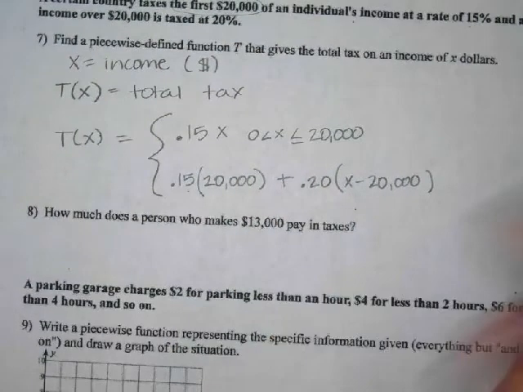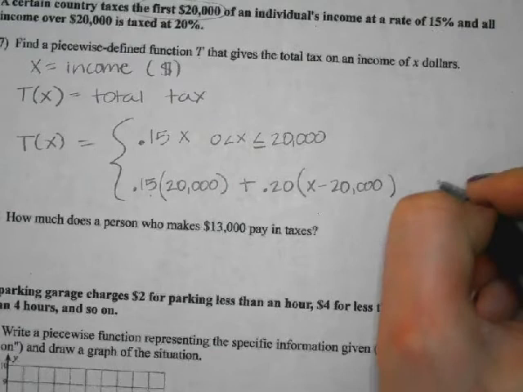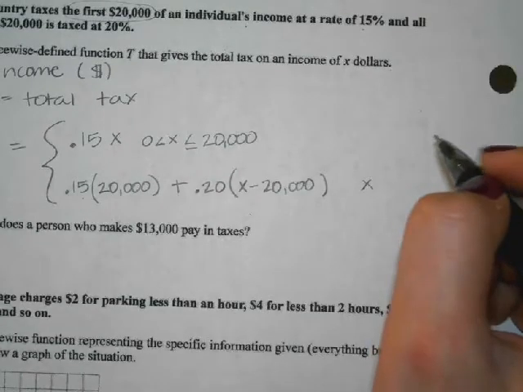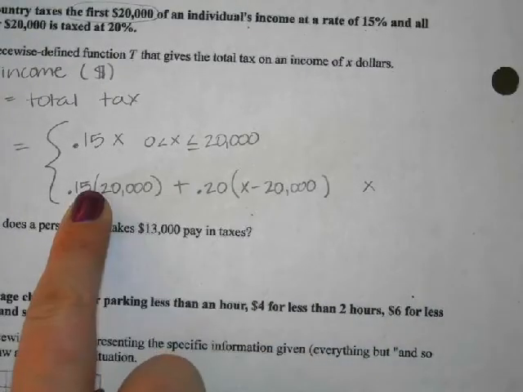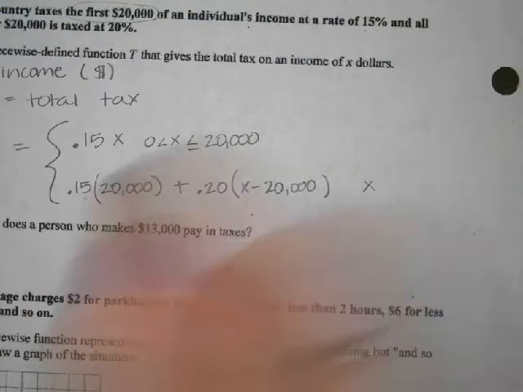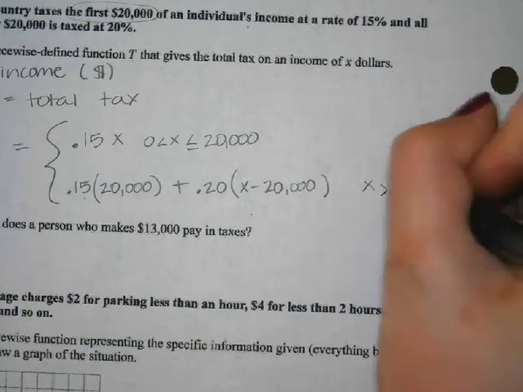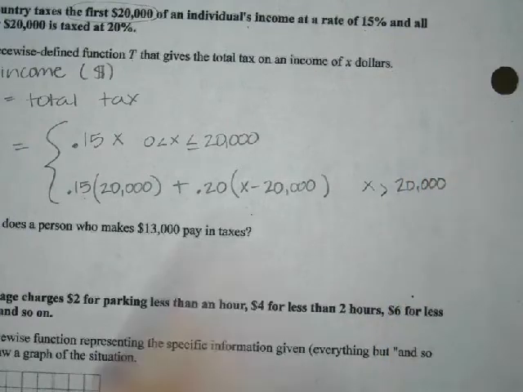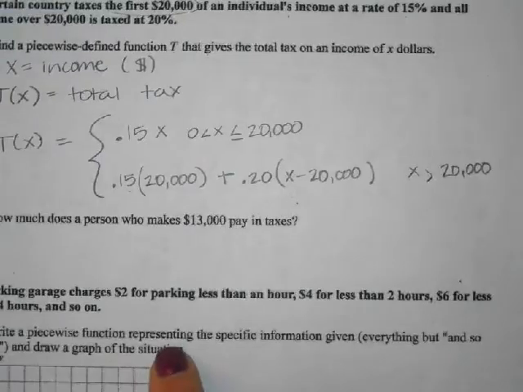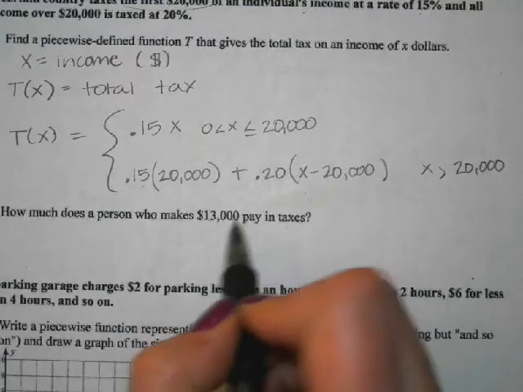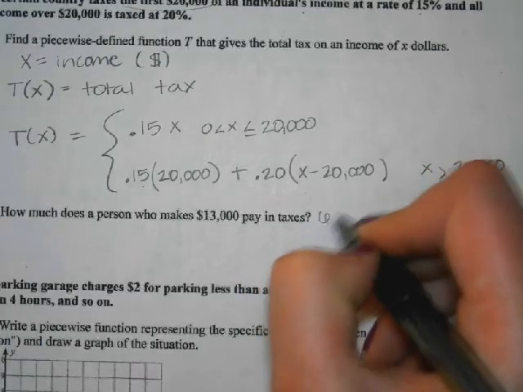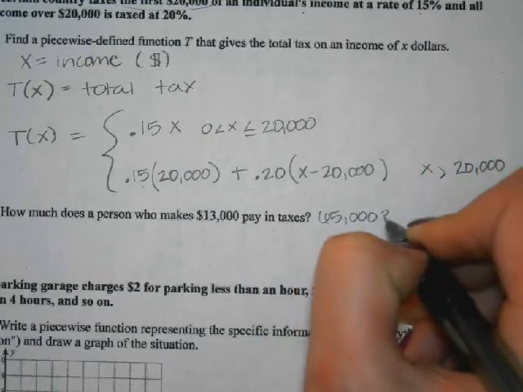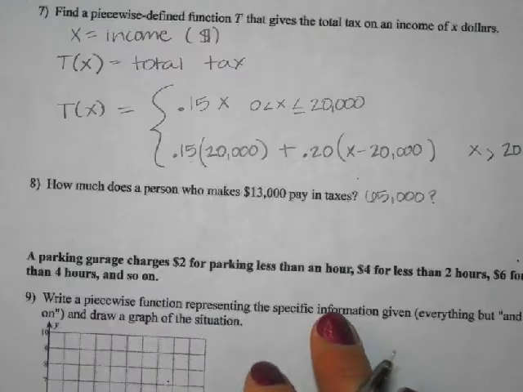So for this one, we're going to say if x is, and what values can we use? Which ones would make it the second scenario? Bigger than 20,000. All right, so we're going to do two different scenarios here. We're going to check to see what someone who makes $13,000 would pay in taxes, and then somebody who makes $65,000. But you have to write that in because I didn't type it.